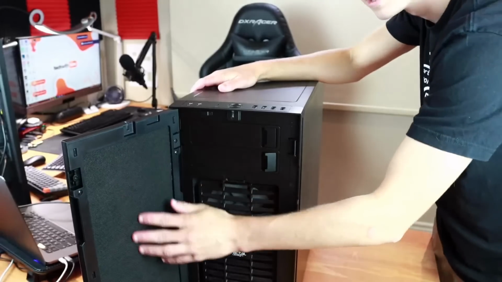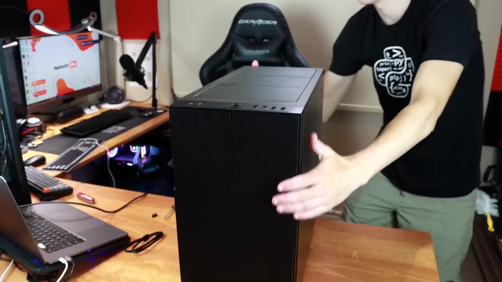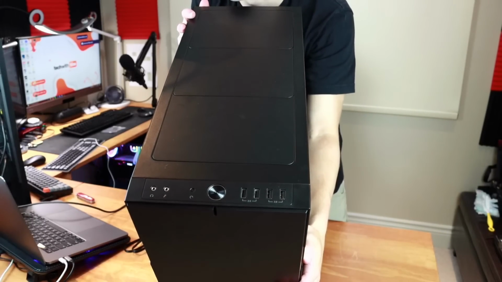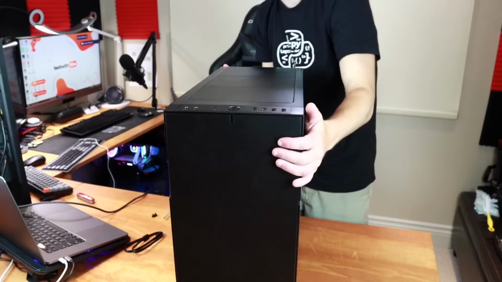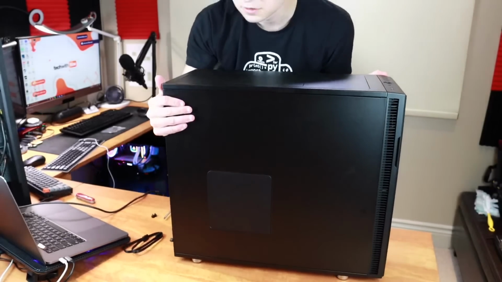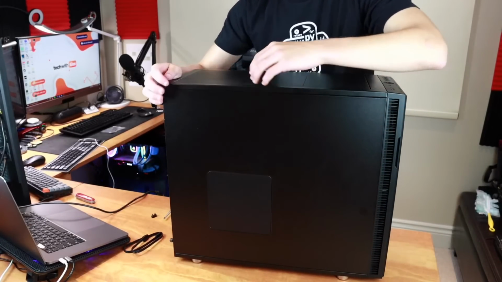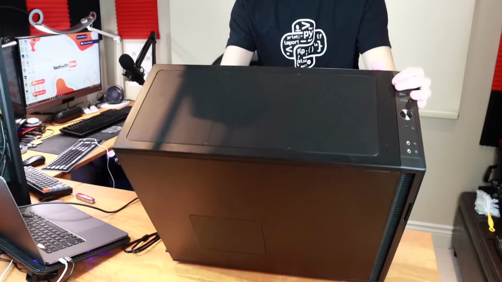Didn't know it has that. There's some sound insulation. I think you guys can see that. We got the front I/O. That's kind of what it looks like. Got the headphone jack, audio, all that. And I guess this is the other side. It's literally just black. There's room for a fan here. I think I can pop that off. And at the top, I actually don't know what these things at the top are for.